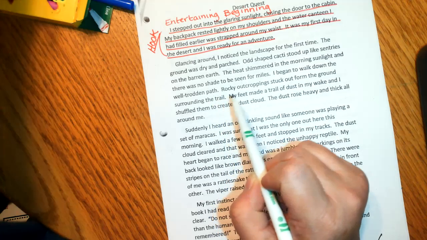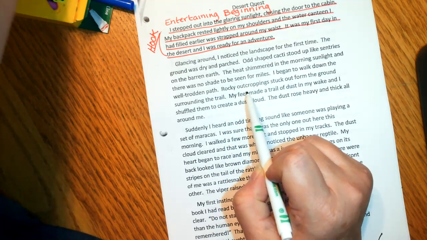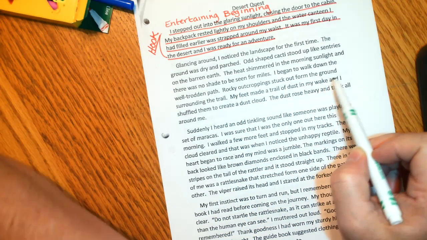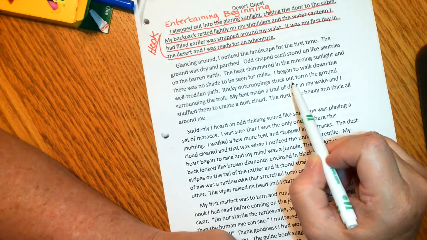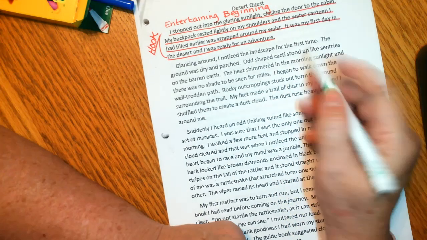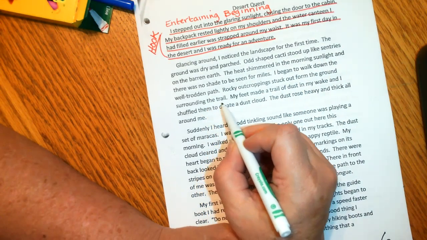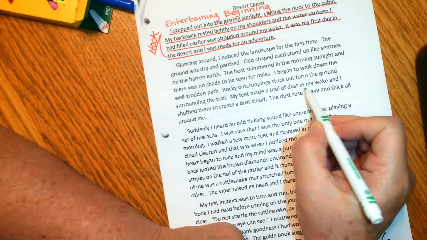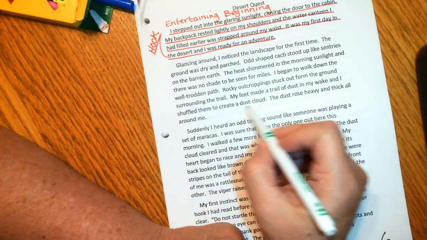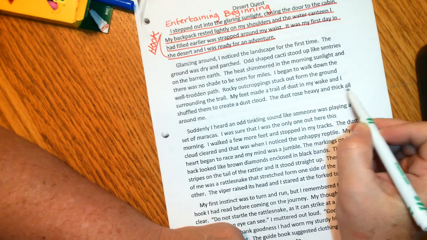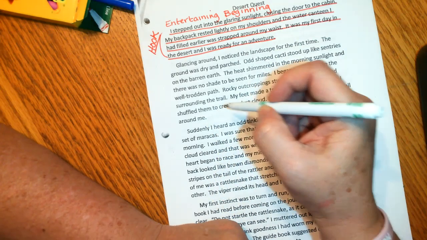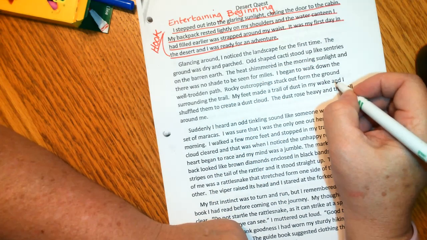Rocky outcroppings stuck out from the ground. I think that was a misprint. From the ground surrounding the trail. My feet made a trail of dust in my wake, and I shuffled them to create a dust cloud. The dust rose heavy and thick all around me. Now this is a very descriptive paragraph about a story critical setting.